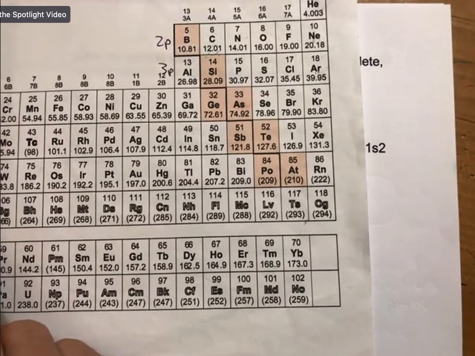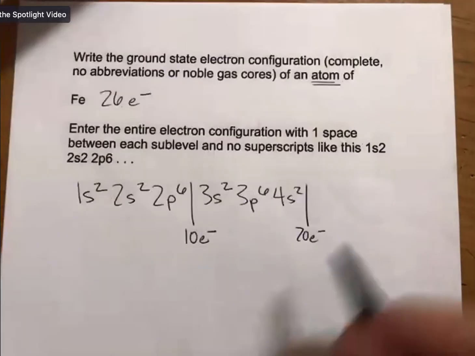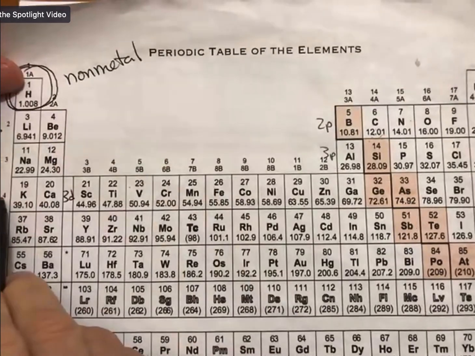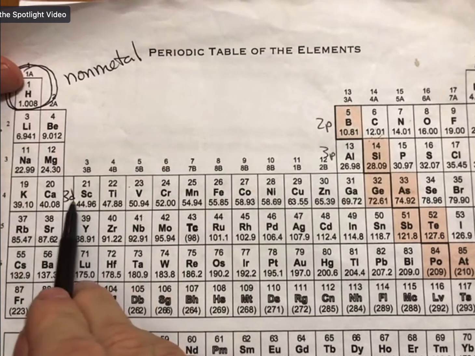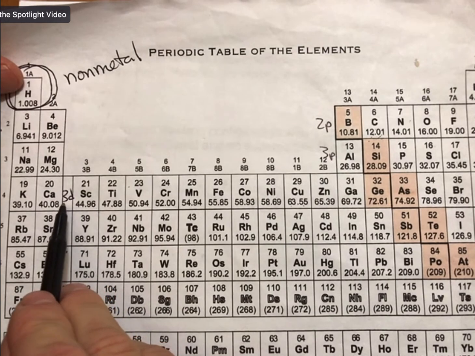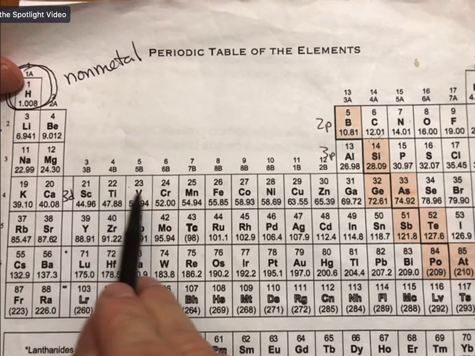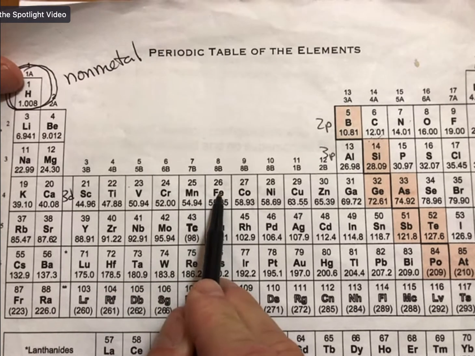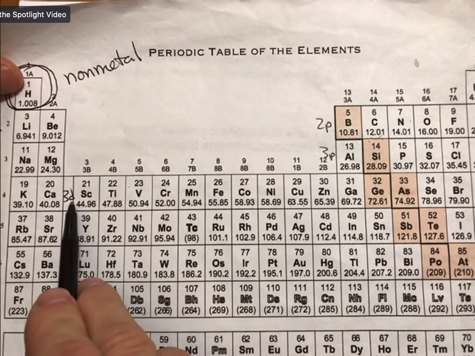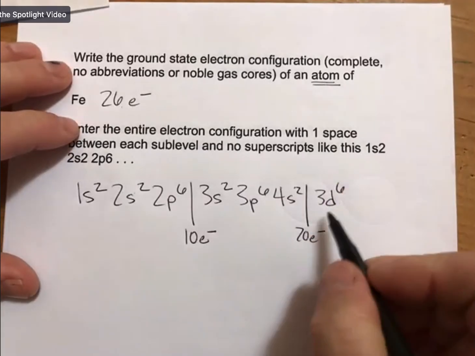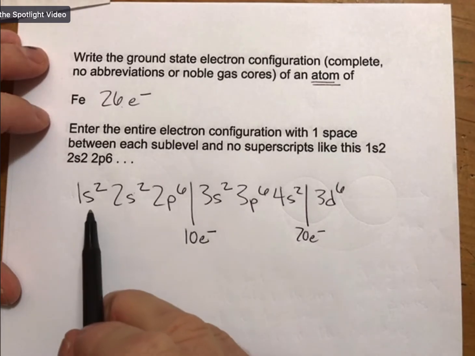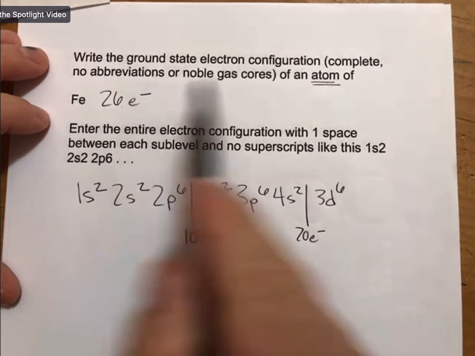Now I'm into the 3d area. And I'll write 3d in here. It's 4s and then 3d. And we have some talking to do about the relationship between 4s and 3d, as we will do. 3d, then comes 1, 2, 3, 4, 5, 6. And we end right on iron's block in the periodic table. And because there were 6 electrons into the 3d area, we get a superscript 6 there. Okay. And this is the electron configuration for the iron atom.